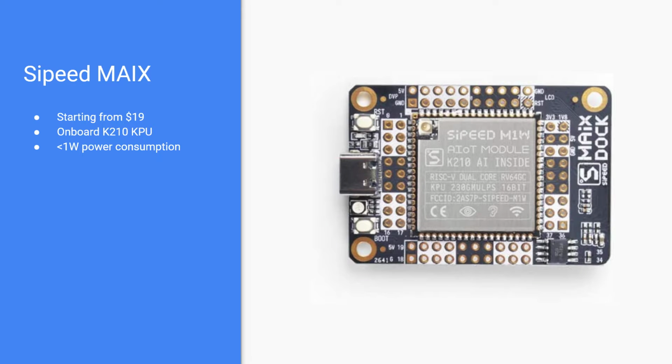There's also another class of boards that are just starting to appear that are really, really small and low power. So this is the Sipeed MAIX board. This is the dock version. It starts at only $20 and it has an onboard K210 KPU that runs neural network operations very efficiently. These types of really low power boards offer a lot of promise, and I look forward to seeing what people make with them in the future.